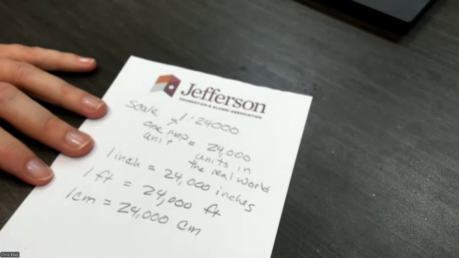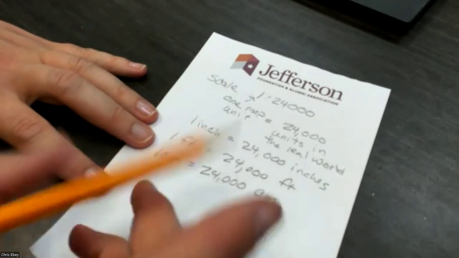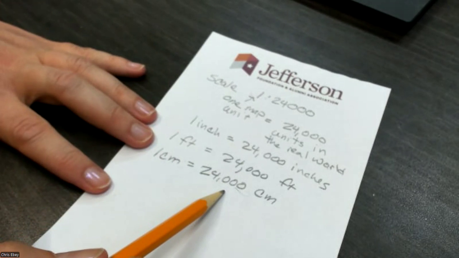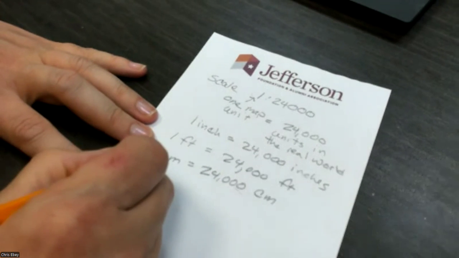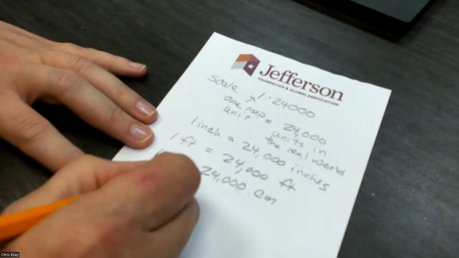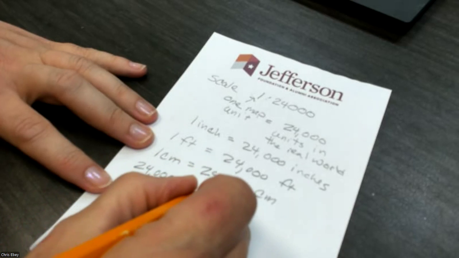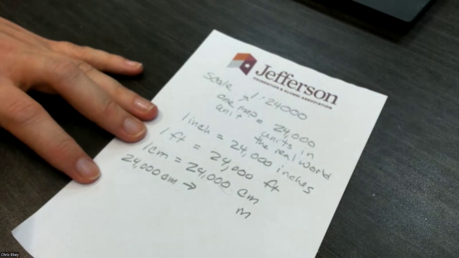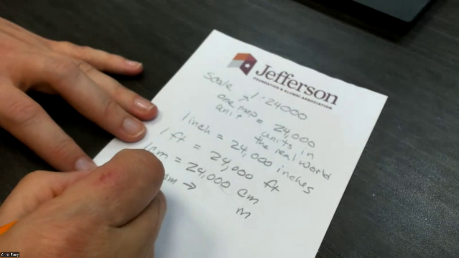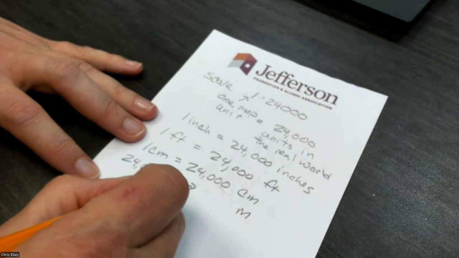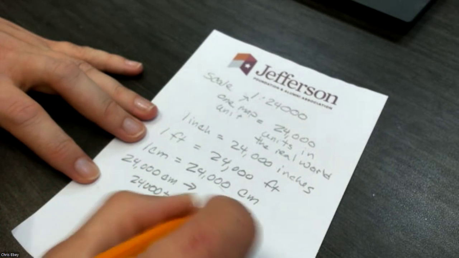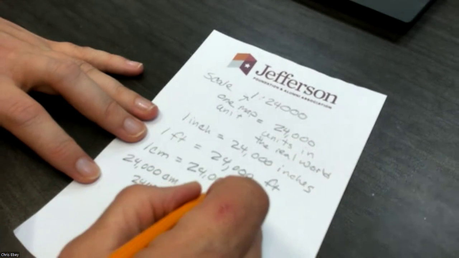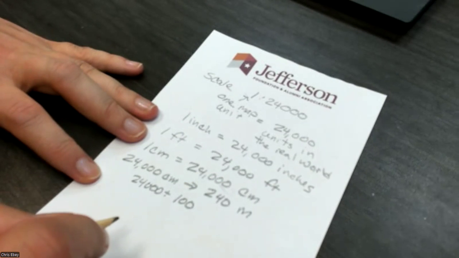So you're going to convert this centimeters to kilometers, which makes a lot more sense because 24,000 centimeters is pretty unwieldy. So first we're going to get 24,000 centimeters to meters. So how many centimeters in a meter? That's right, 100. So what we're going to do is take that 24,000 and divide it by 100 to get meters. So already we're only at 240 meters.